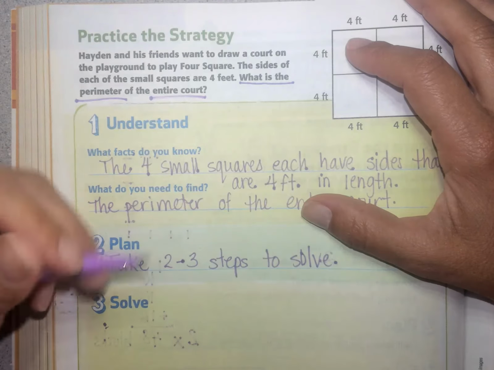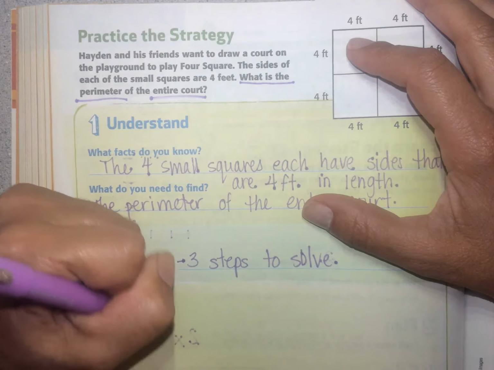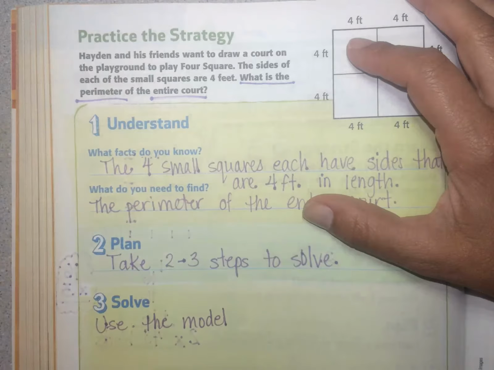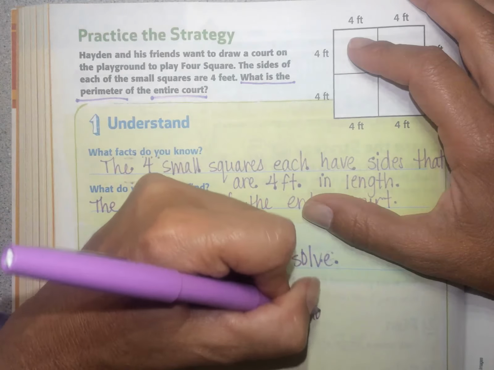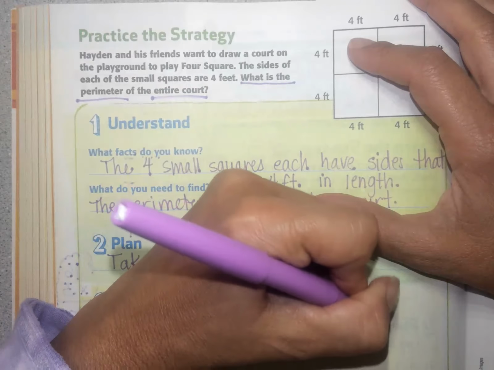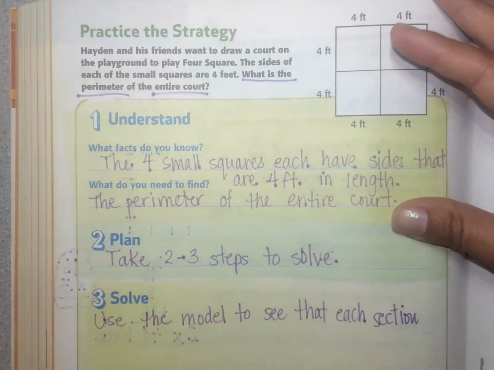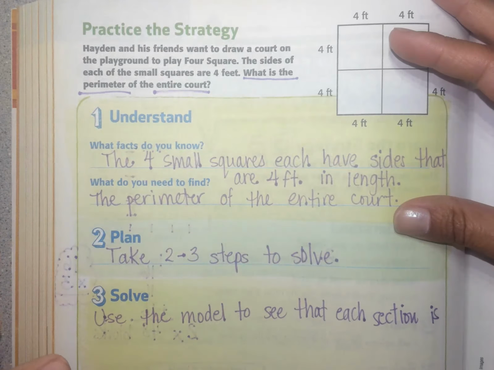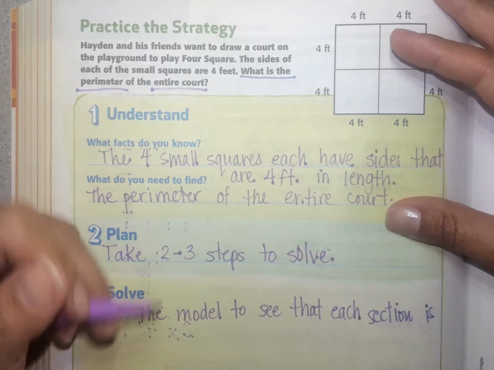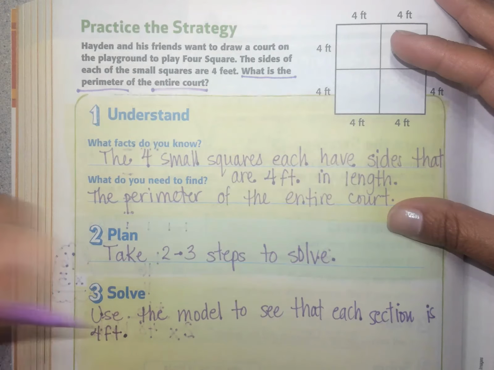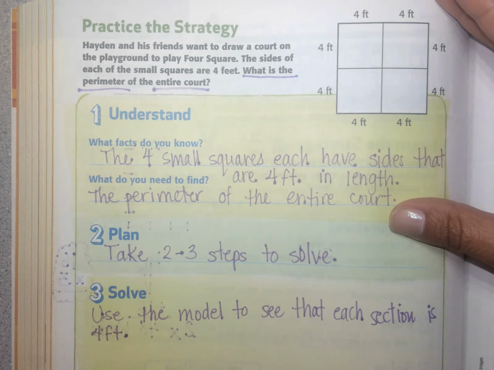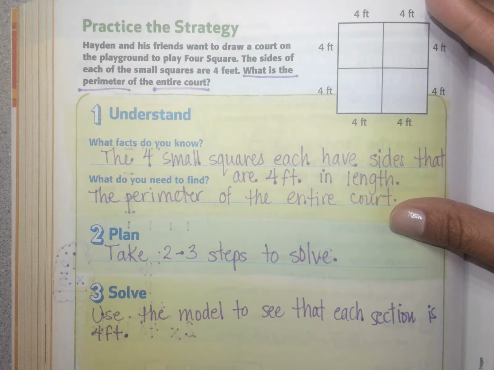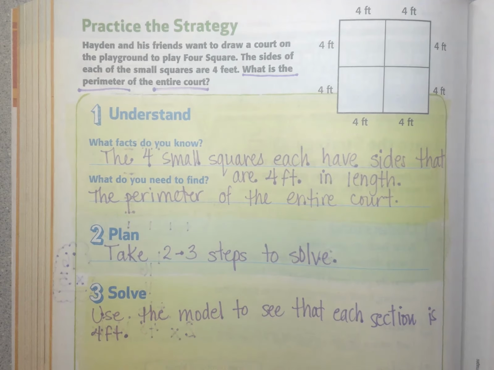I better write what I'm doing. Since each smaller square is 4 feet, then each side of the large square is 8 feet.